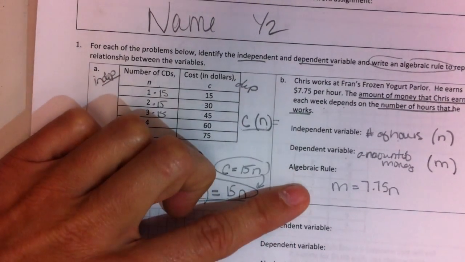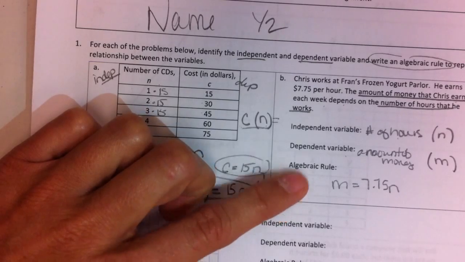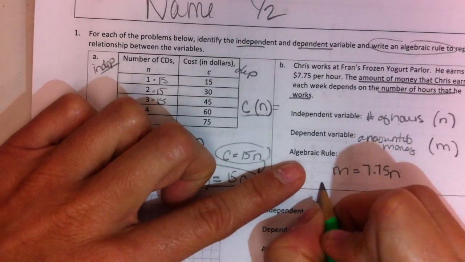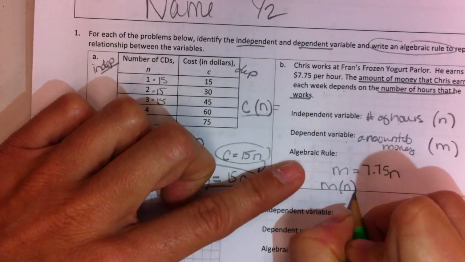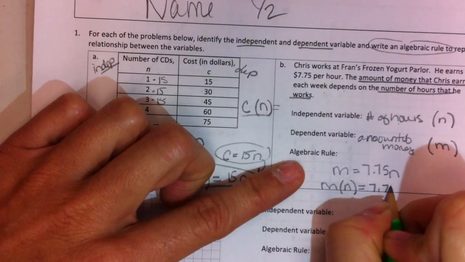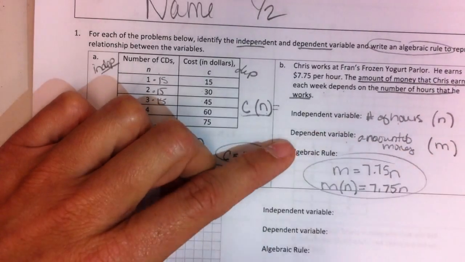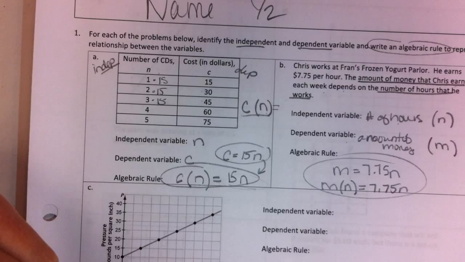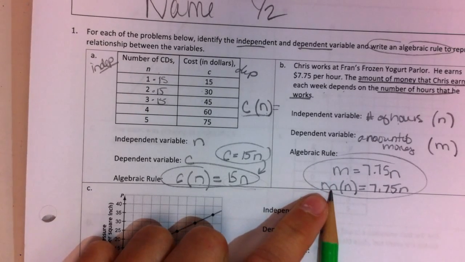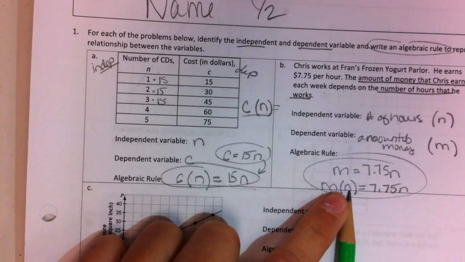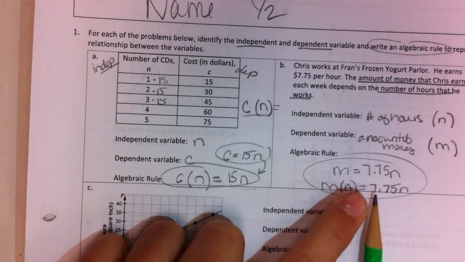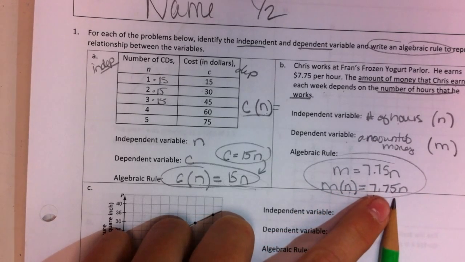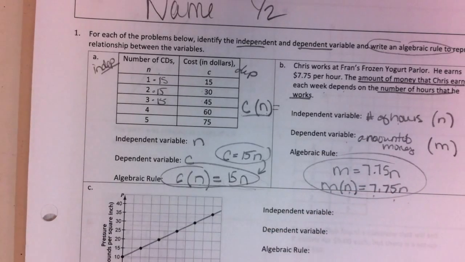Now this is an algebraic rule, so let's go ahead and write it in function notation. All you have to do is write it with the n again in parentheses on the left-hand side. Those mean the same exact thing. One's in function notation, the top isn't. So the money that I earn, which is dependent on the number of hours I work, is equal to 7.75 times the number of hours that I work.